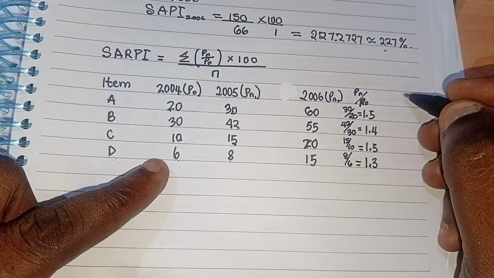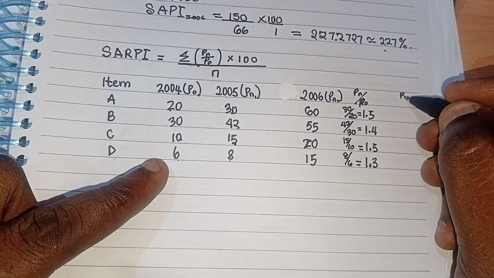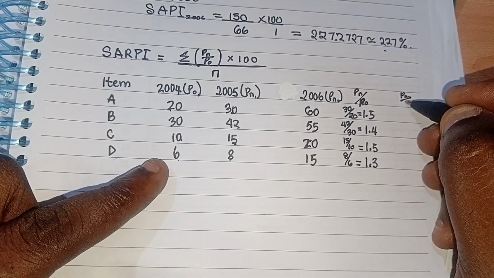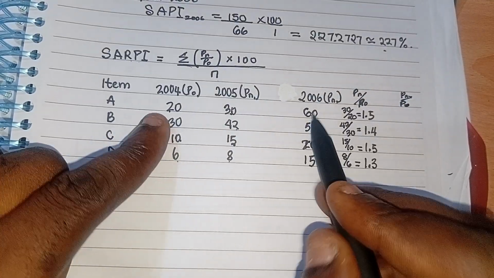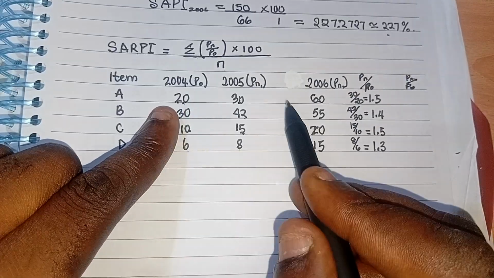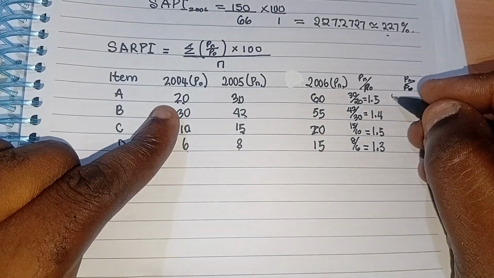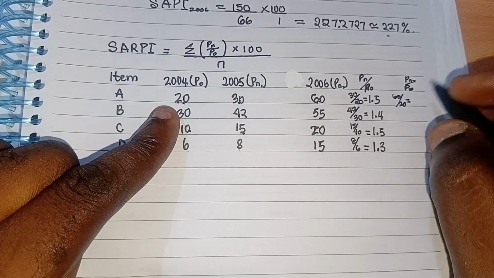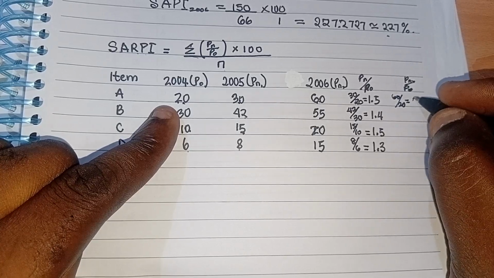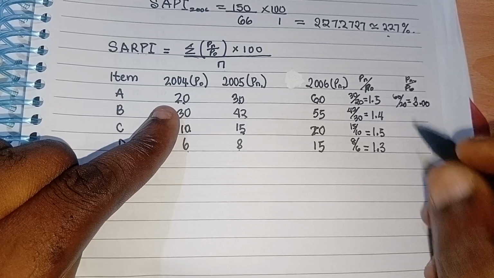So you do the same for PN2 divided by the base year price, which is 60 divided by 20. That gives nothing but 3.00.